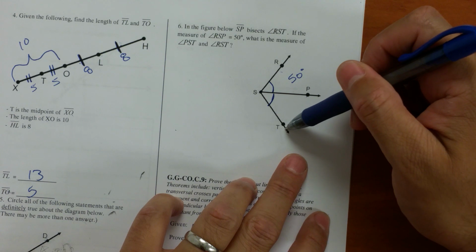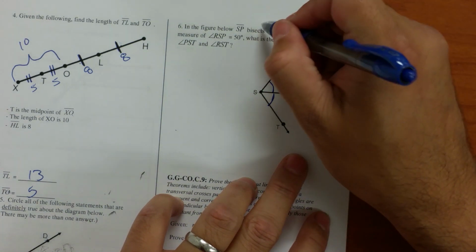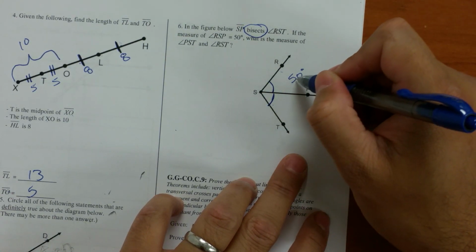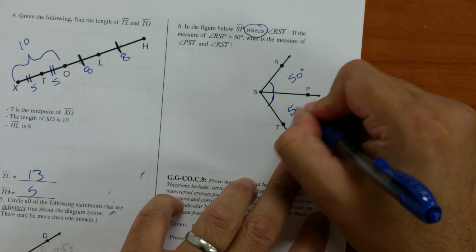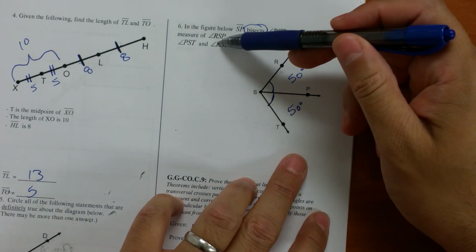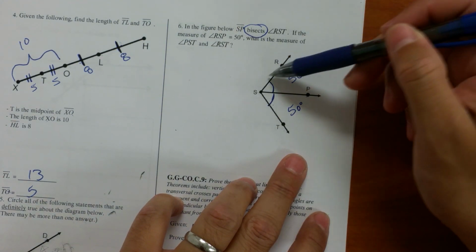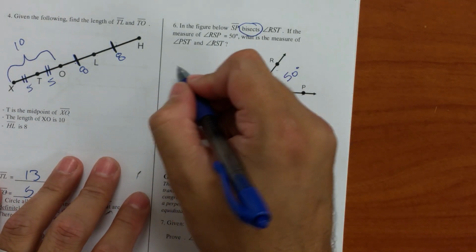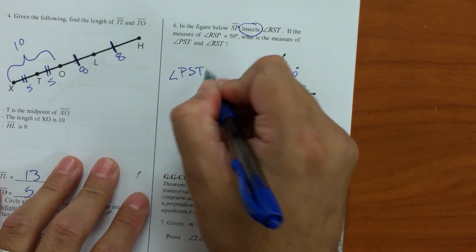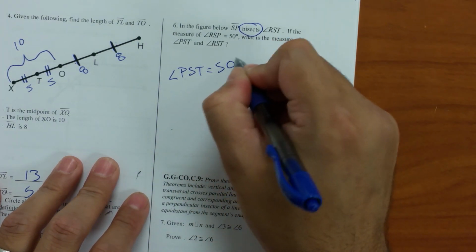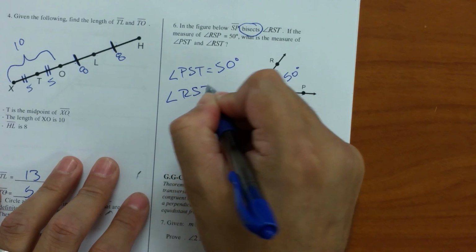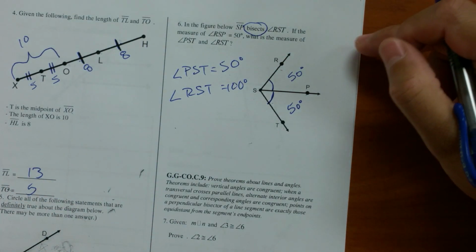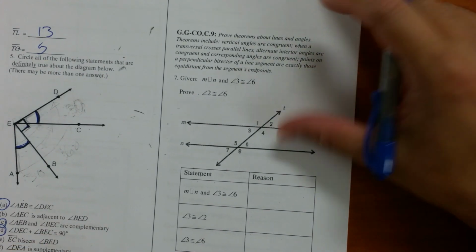So PST. Because of the definition of bisect, these 2 pieces are congruent. So if this piece is 50, this piece is also 50. And RST, which is asking for the whole thing, is going to be both those together, which is 100. So angle PST equals 50 degrees. Angle RST equals 100 degrees. All right, next one here.